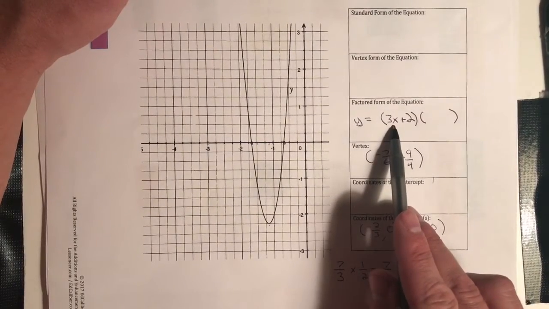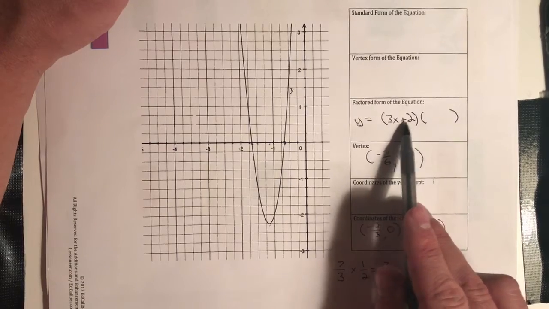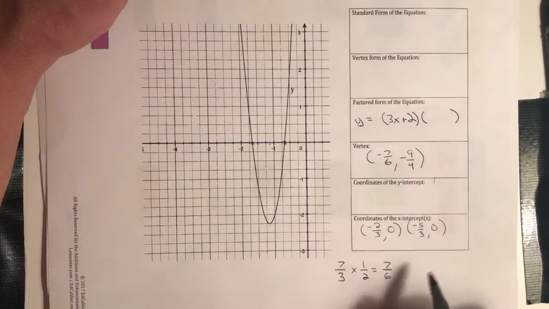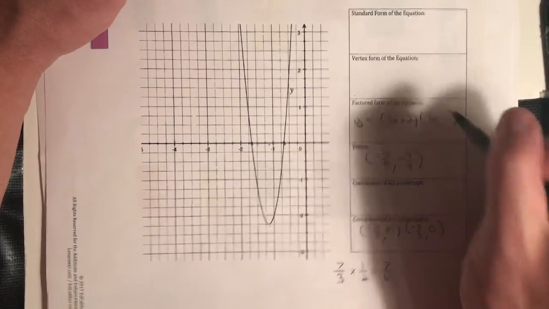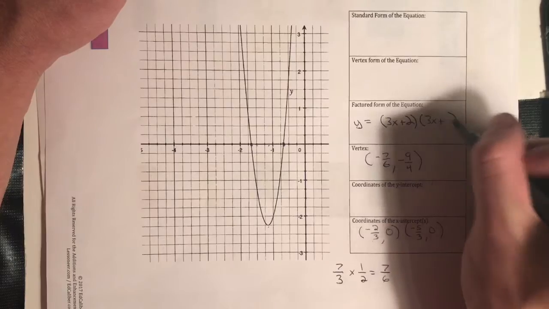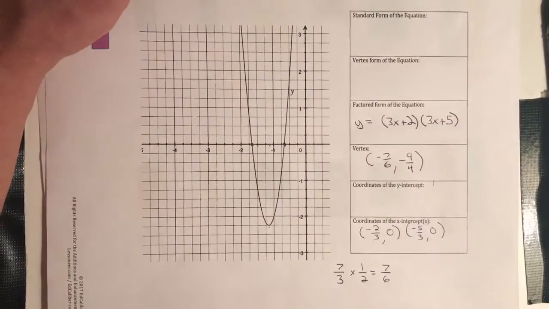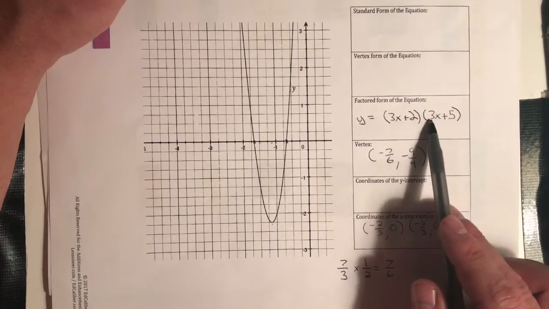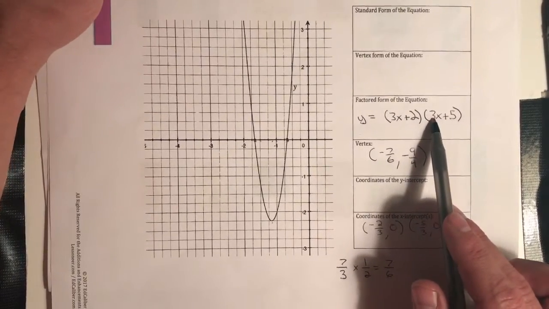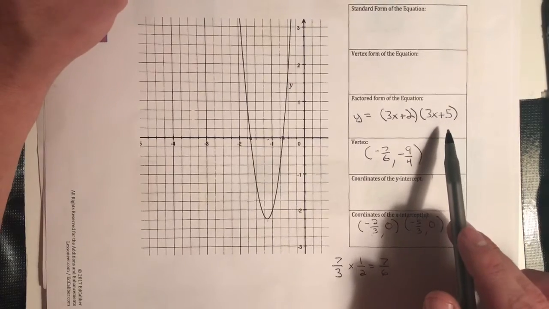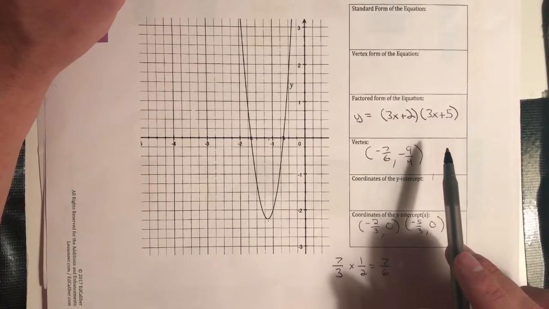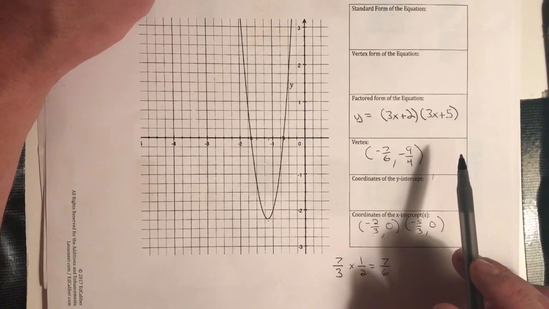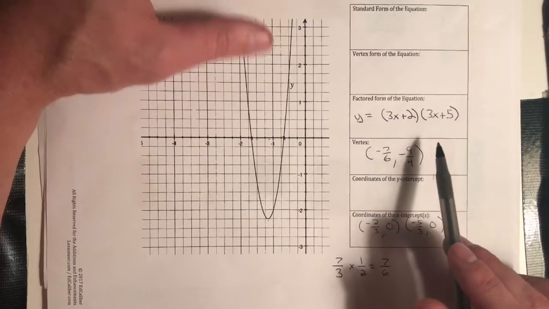3 times -2/3 is -2, and -2 plus 2 is 0, which is what we want. And then we come over here and we take the denominator, make it the opposite of this, plus the numerator. And we have 3x plus 5, and then we take -5/3 and put it here and see if it works. 3 times -5/3 is -5, -5 plus 5 is 0. So at this point, we now have this big old thing in factored form, which is going to let us get it into standard form by doing simple FOIL.